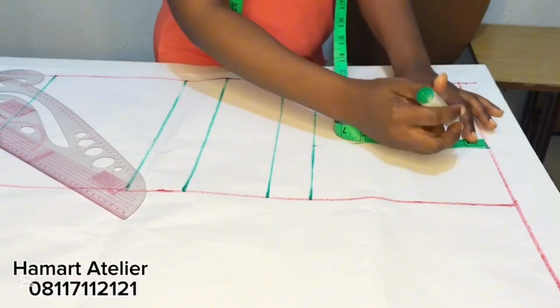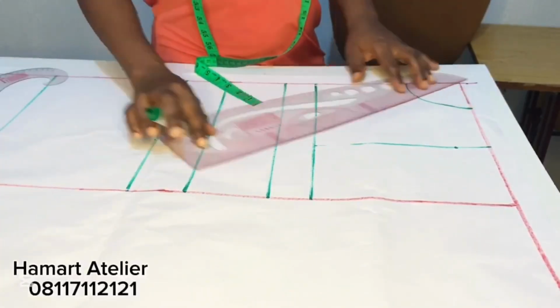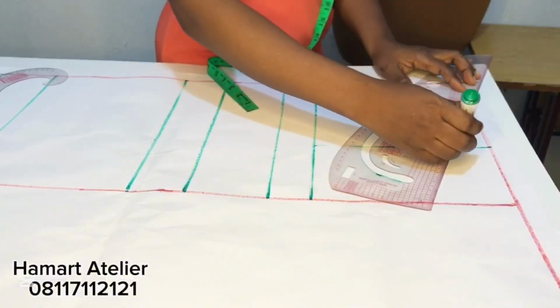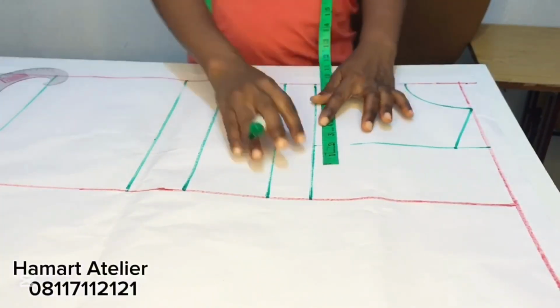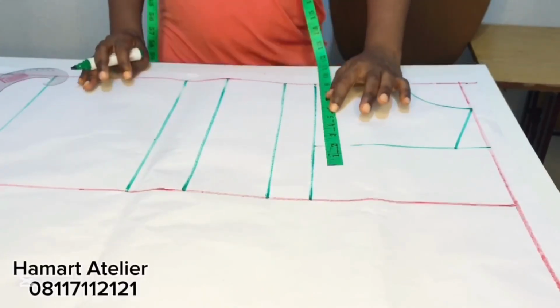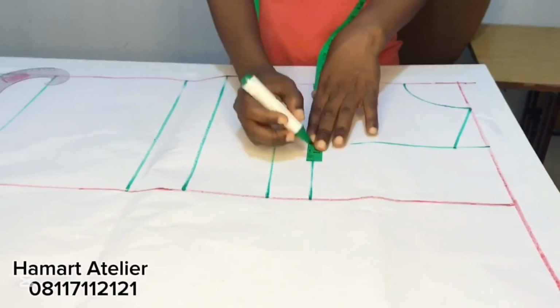The shoulder slope is 1.5. I'll mark 1.5, then I'll connect it to the neck width, okay? That is the shoulder slope. After that, the next thing we want to do is to get the bust circumference. The bust circumference is 34. 34 divided by 4 will give us 8.5. I'll mark my 8.5 here.